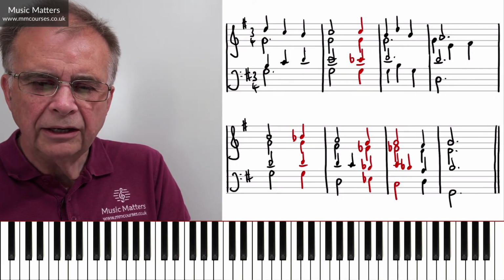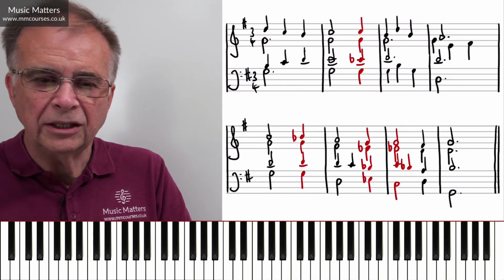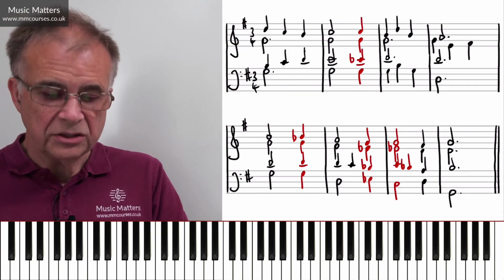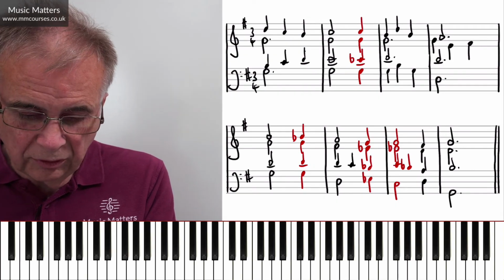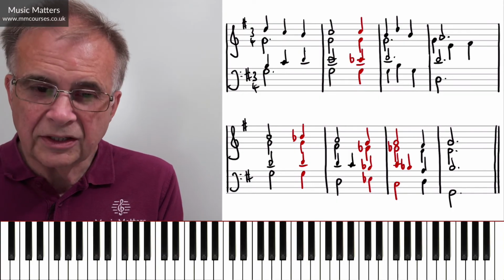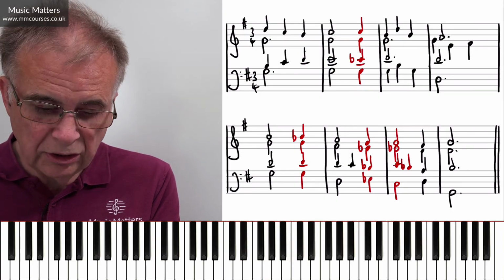Now, why am I going from 6 to 4 in the borrowed situation? Because the advantage of going from 6 to 4, if that's 6 in the minor, this is 4 in the minor, 2 notes are in common.